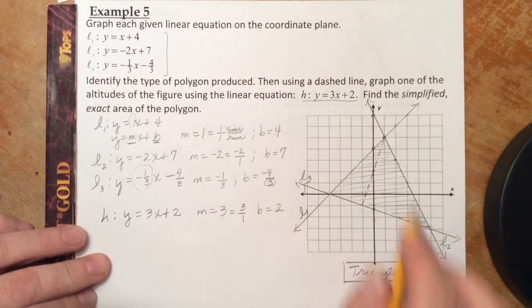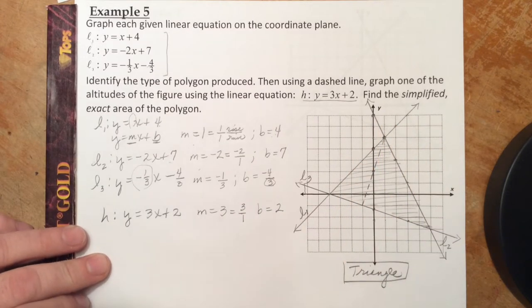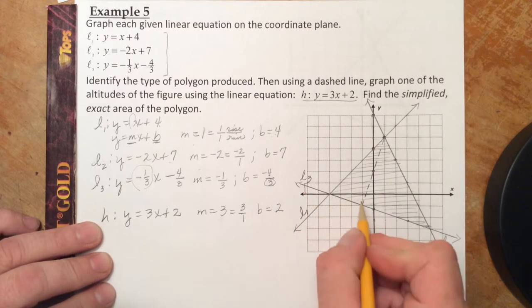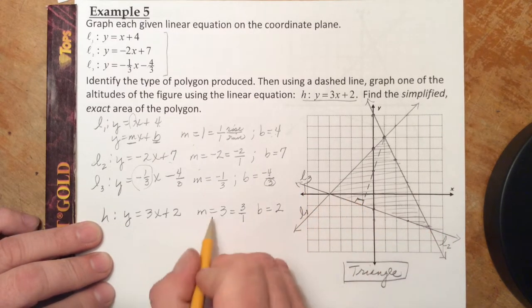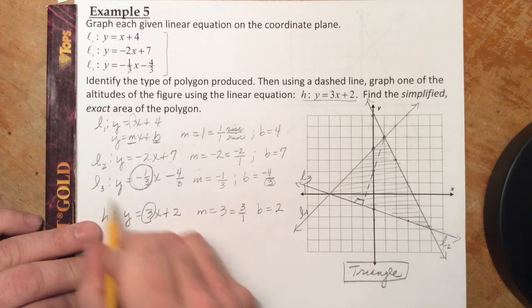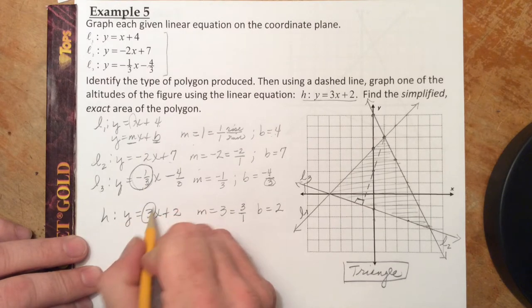So which side of the triangle is going to be our base? The one that line 3 contains, this one right here, because it's perpendicular to it. And notice the slope is the negative reciprocal of the slope of line 3. And that makes sense. These make these perpendicular.